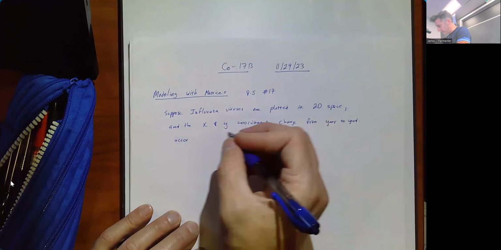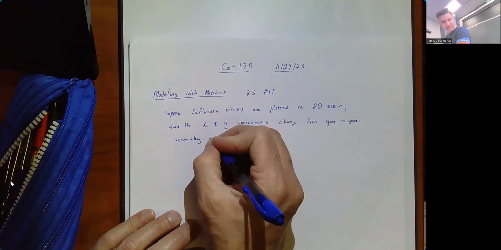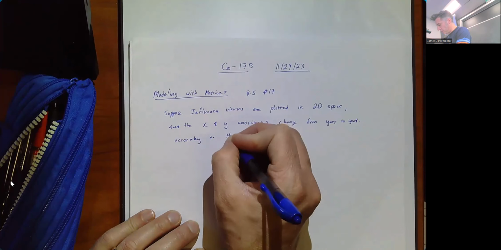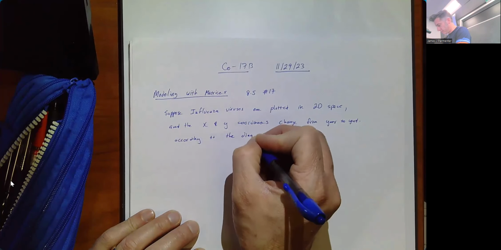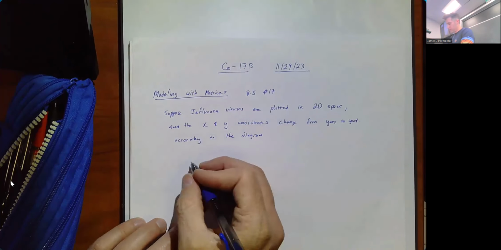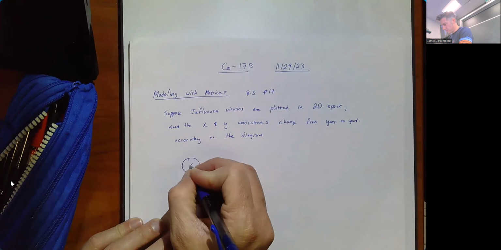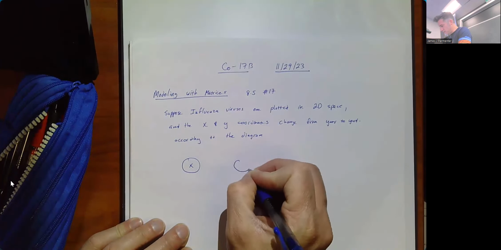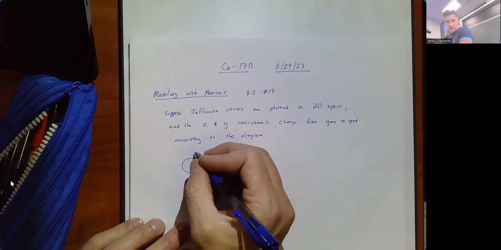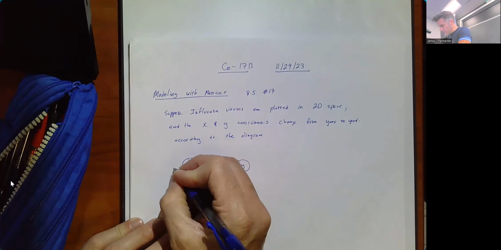According to this diagram, X, Y, and we have the following.